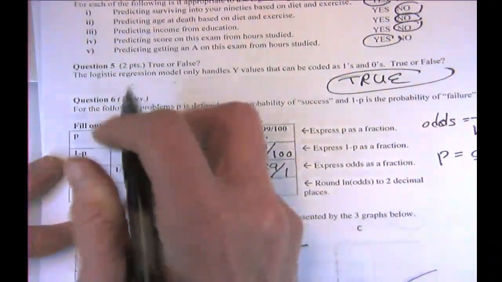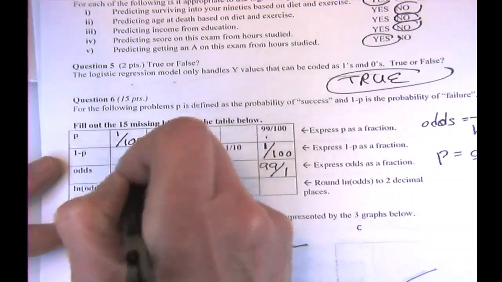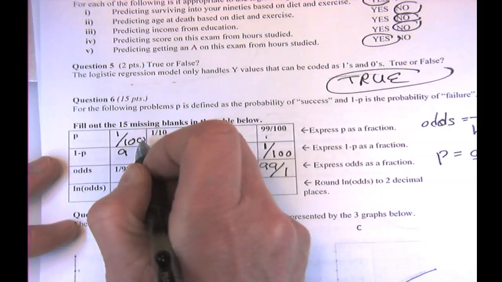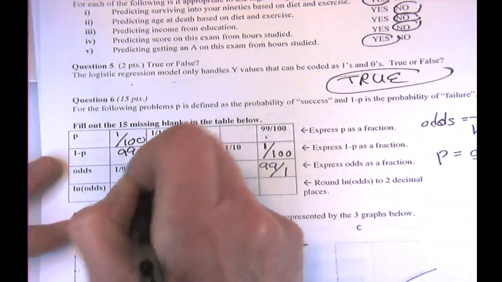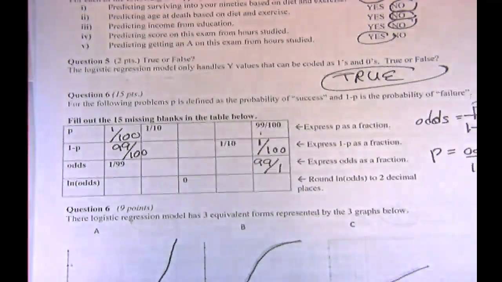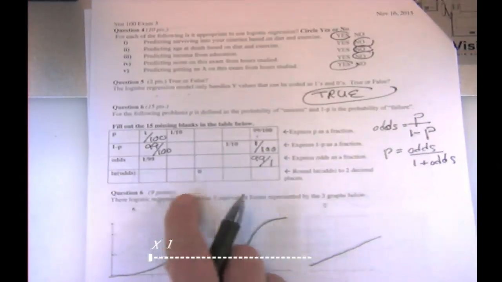So you could say probability of success is 1 out of 100, and this is 99 out of 100. Or you could use this formula. It's the same thing. You could do this formula and just say odds over 1 plus odds.